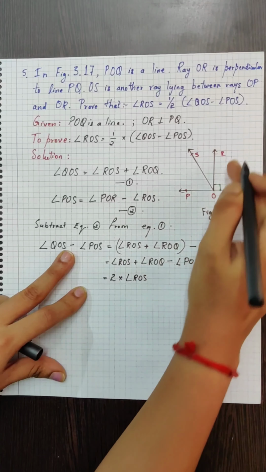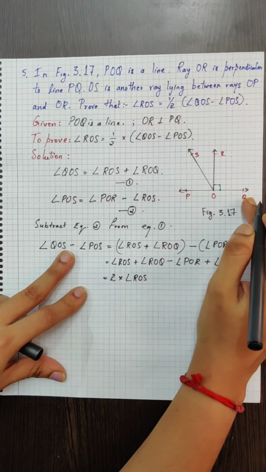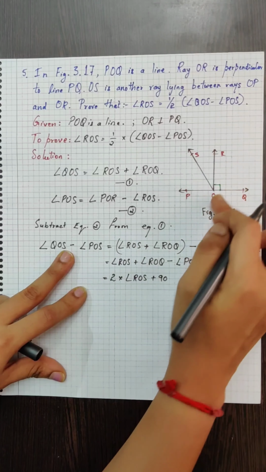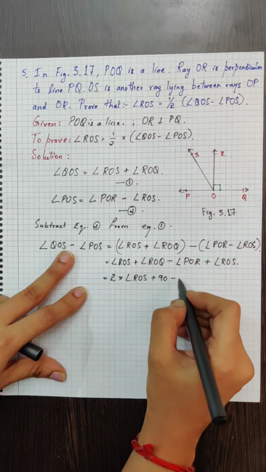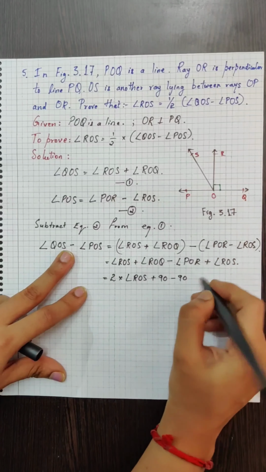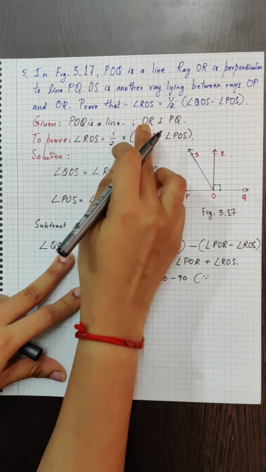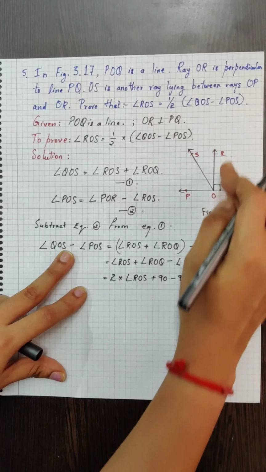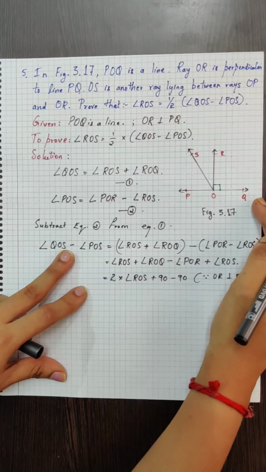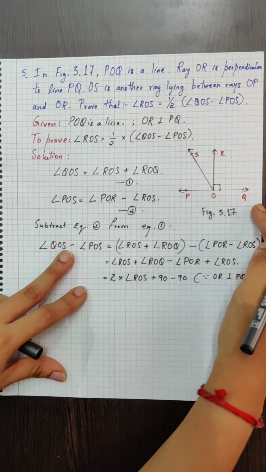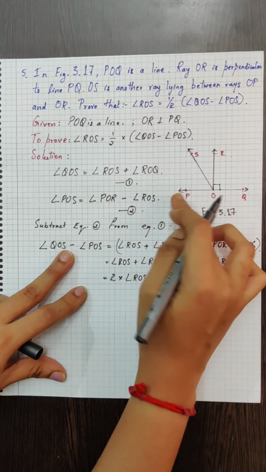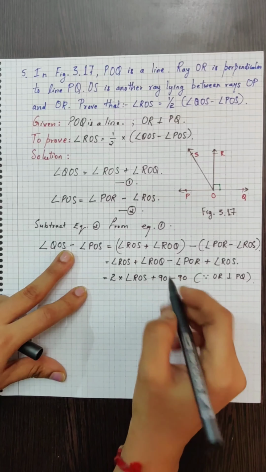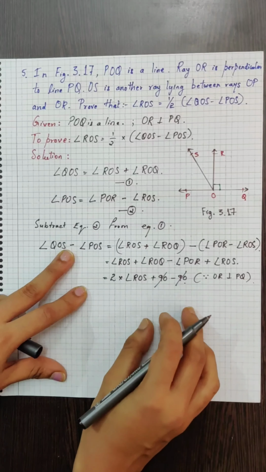And we know that angle ROQ is equal to 90 degrees, so it is plus 90, and angle POR is also 90 degrees, because it is given that OR is perpendicular to PQ. Therefore, we have angle ROQ is equal to angle ROP is equal to 90 degrees. So it is plus 90 and minus 90 here, so it gets cancelled out.